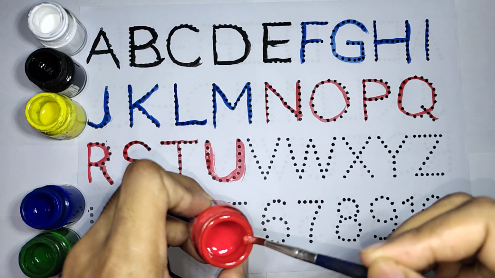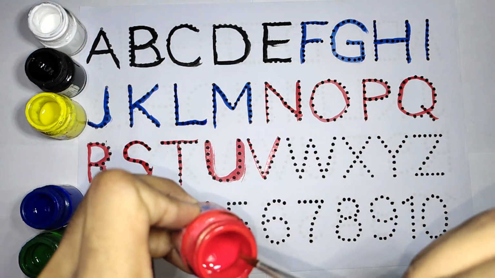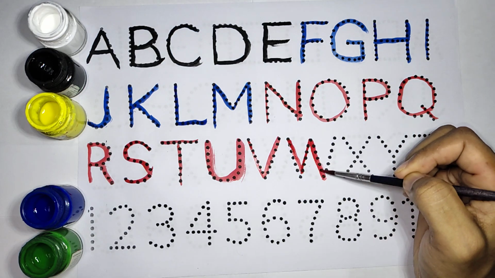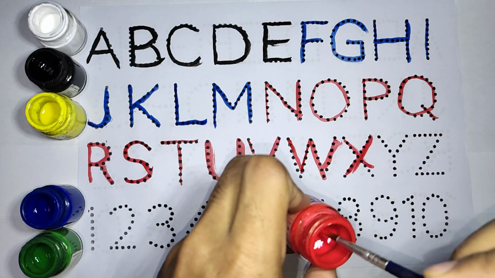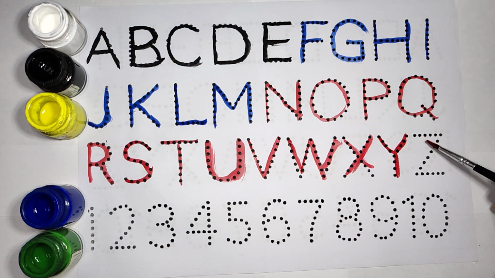We again use red color and now we draw V. V for vanilla. And the next one is W. Kids, now we draw X. X for X-ray. And the next one is Y. Y for yolk. And the last one is Z. Z for zoo, Z for zebra.